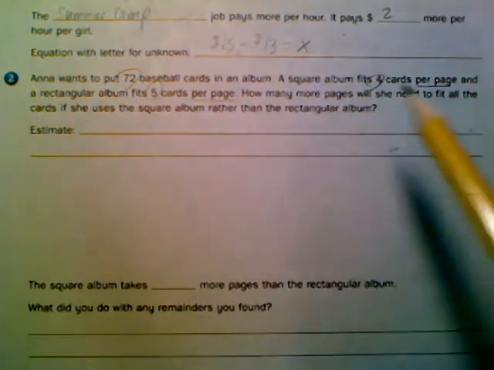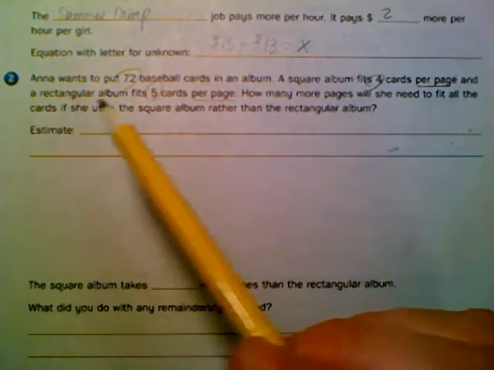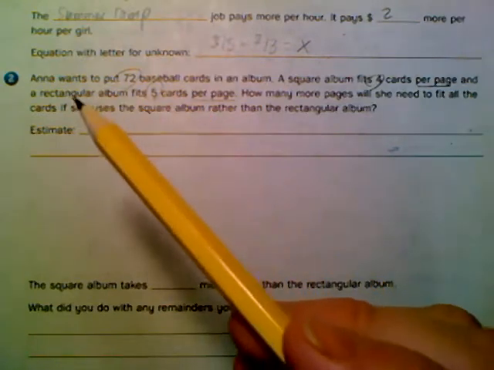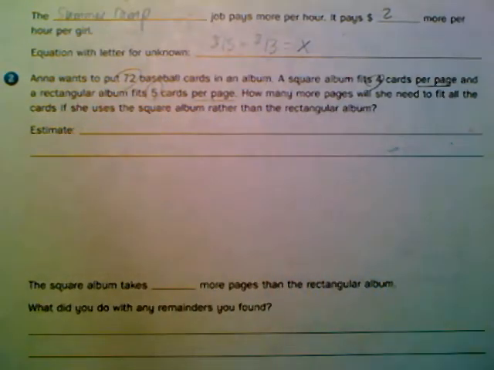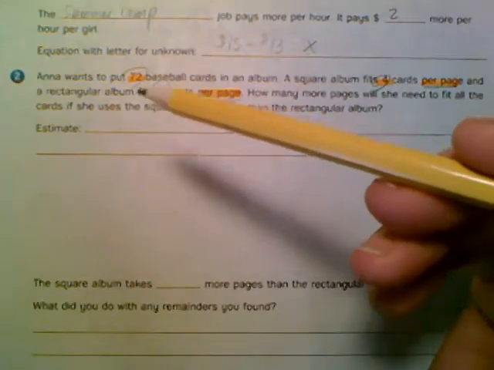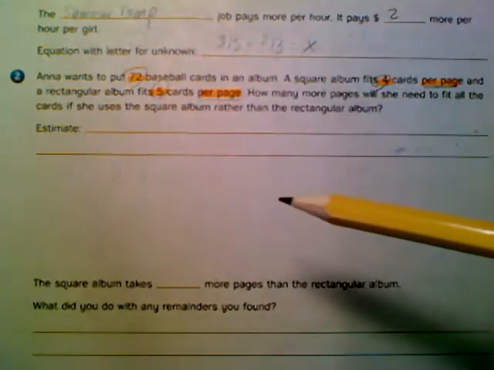She can put them in the square album, that's 4 per page, or she can put them in the rectangular album for 5 per page. And because she can fit more cards on the rectangular album page, she wouldn't need as many pages as if she would have used the square album. So she's trying to make a decision on what to do, and we're kind of figuring this out along with her. Okay, so the question they want answered is how many more pages will she need? Now we know by common sense she's going to need fewer pages in the rectangular album because it holds more cards. So 72 there, I look at that number and I kind of just do some rough division in my head to figure it out, okay?